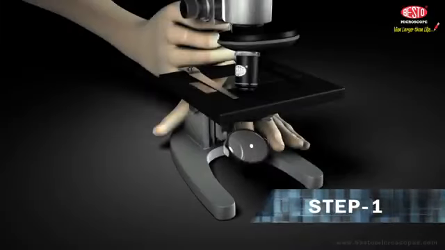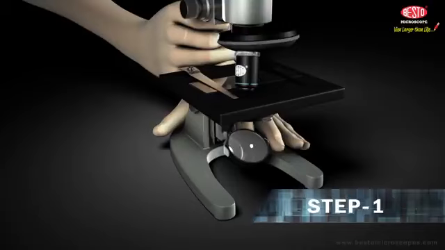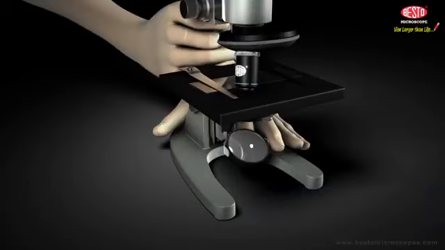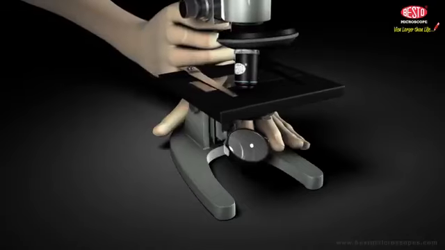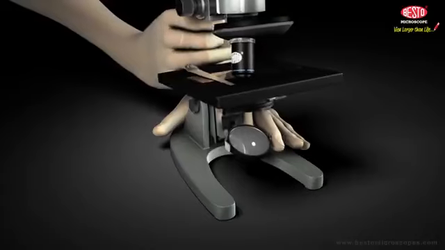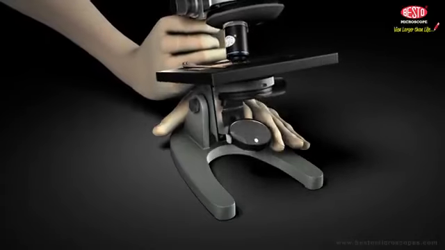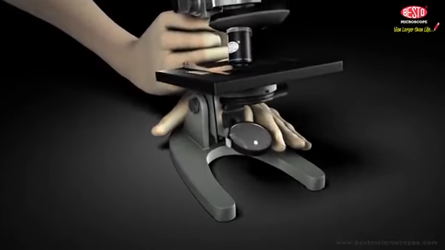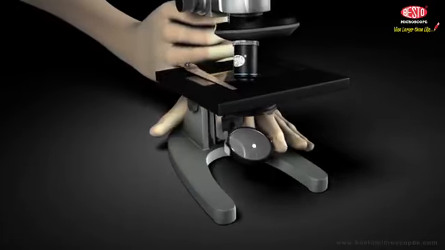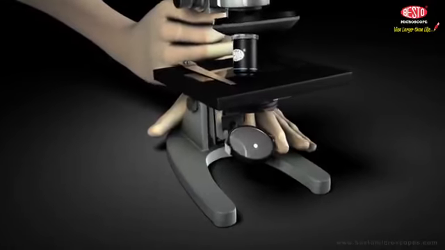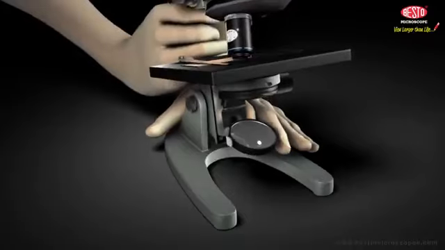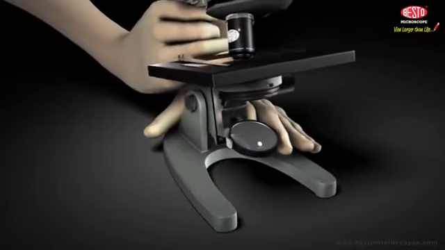Step 1. Remove the Bestow microscope from its box or cover. Always pick up your microscope correctly. Grasp it firmly with 2 hands, one hand under the base and another on the arm. Place the microscope on a table, away from the edge. Move it to a position in which you can look comfortably through the eyepiece. You may want to sit on a chair or stool.